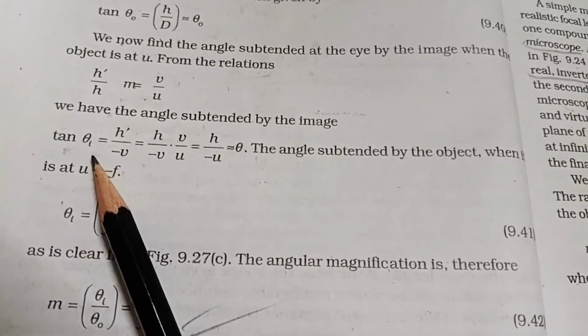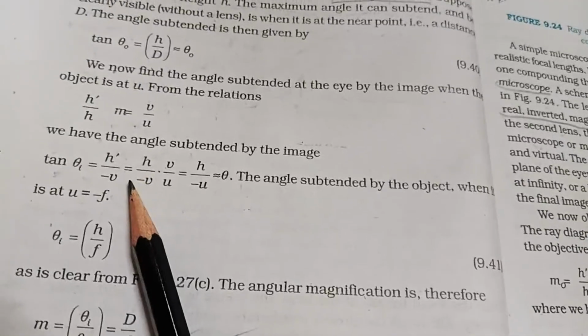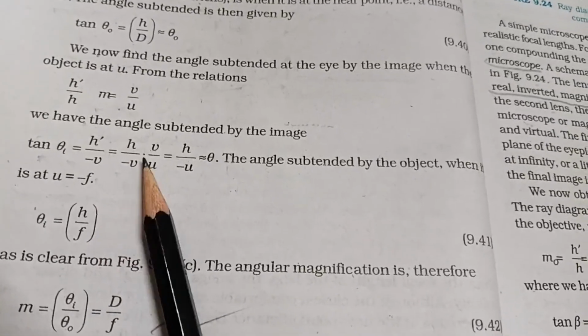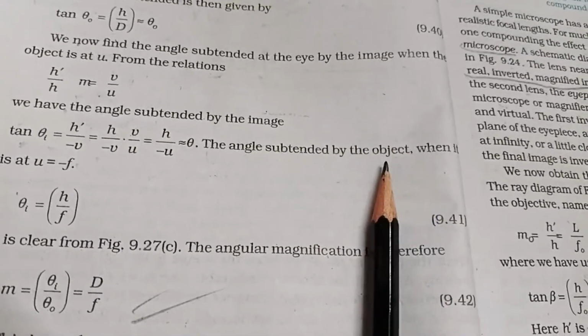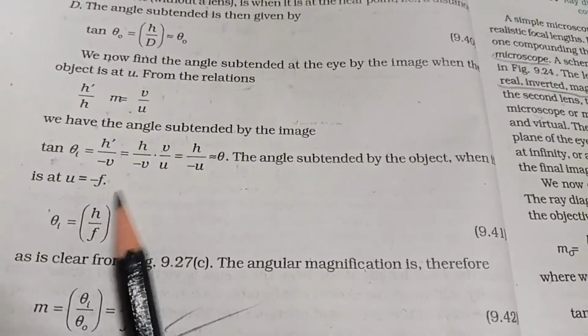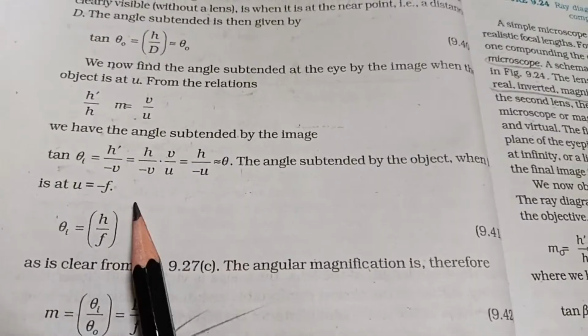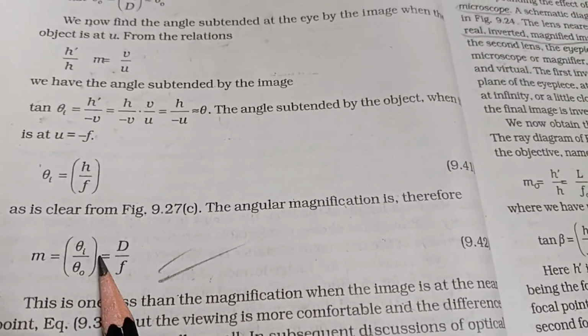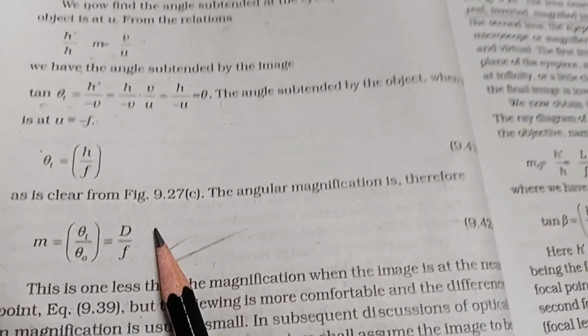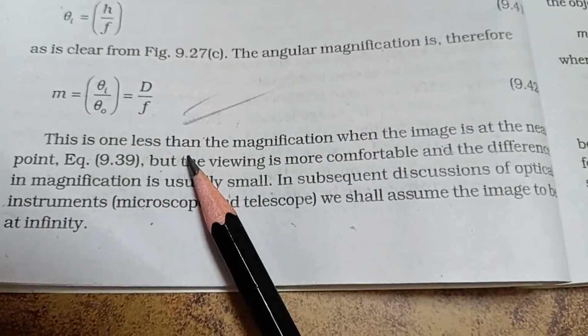We have the angle subtended by the image. So tan theta I is equal to h dash upon v, equal to h upon minus u, and it will cancel. The angle subtended by the object when it is at u equal to minus f, theta is equal to h upon f. As is clear, the angular magnification is therefore m equal to theta I upon theta 0, which is D upon f. This is for one lens.